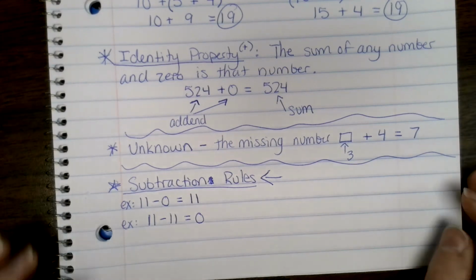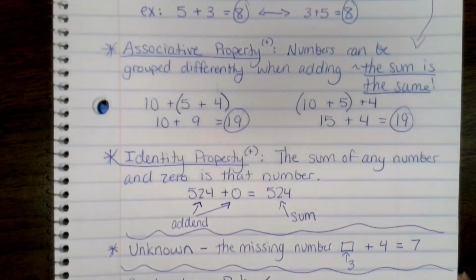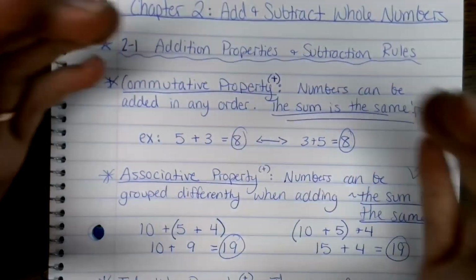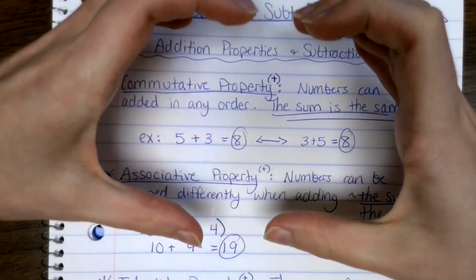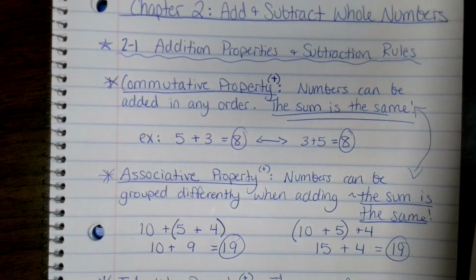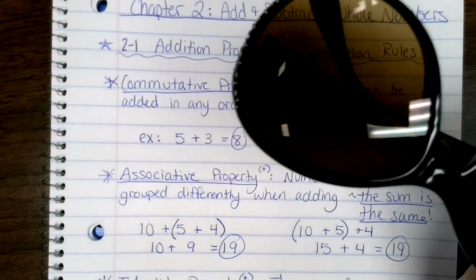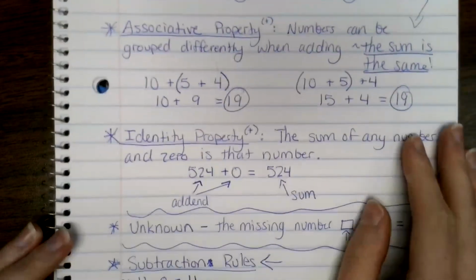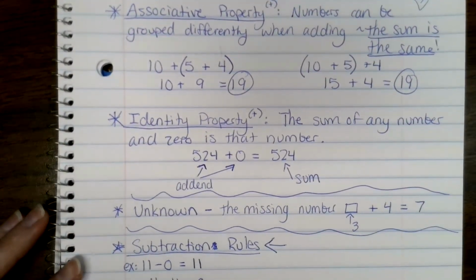Okay. These are our notes for this lesson. Remember, commutative changes the order. Associative has parentheses. And identity, you see yourself. So, good luck on today's worksheet, and let us know if you have any questions.